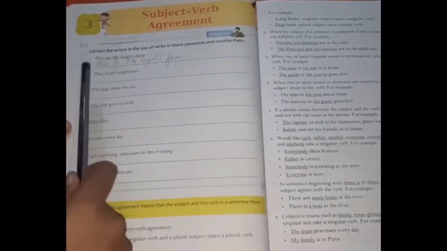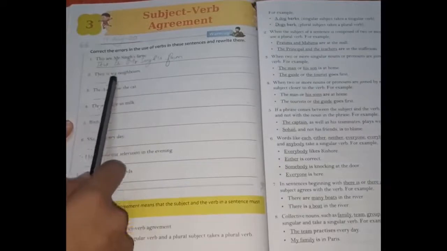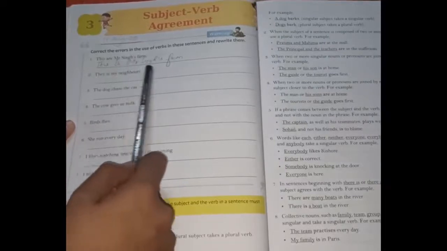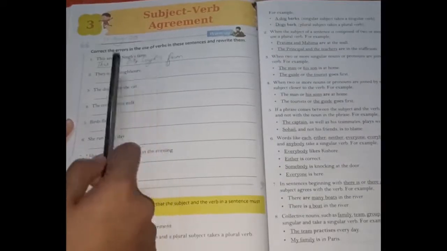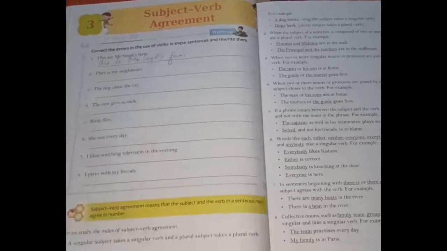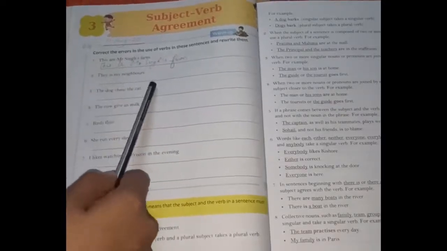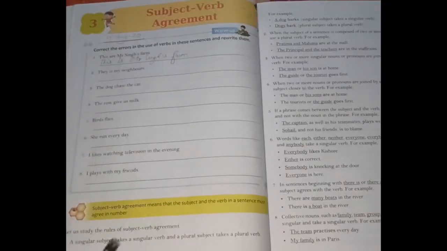Now if you write "This is Mr. Singh's farm", "is" is a singular verb, and Mr. Singh is also a singular form. Now they both are agreeing in number. Let's move to the second one. They is my neighbors. So here "they" is a pronoun which is the subject. So we are talking about more than one person.